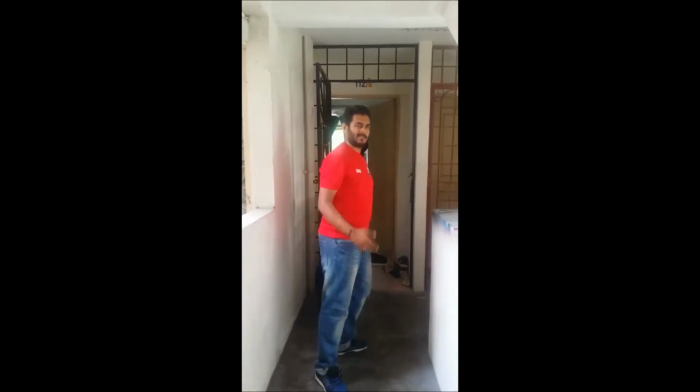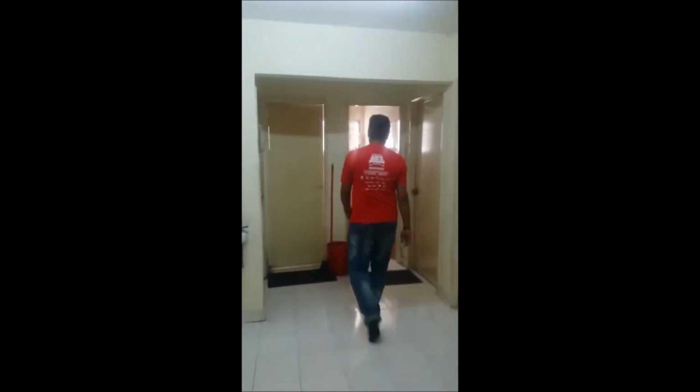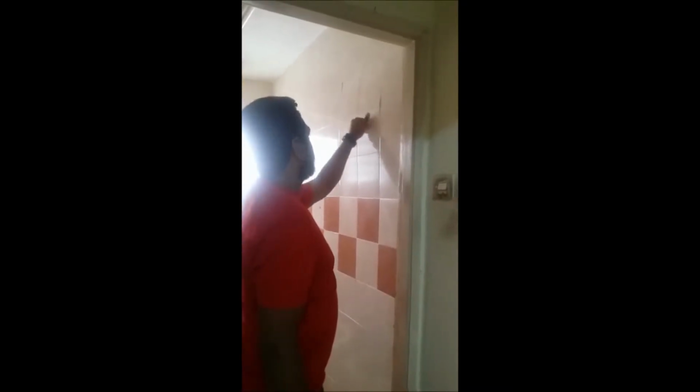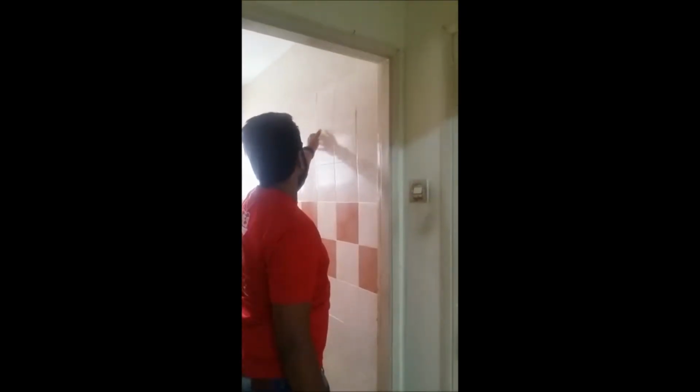Now we are going to see the fourth defect. This is tile debonding, which is inside my house. The tile debonding is actually on the wall tiles in the toilet and washroom, and you can see the gaps.